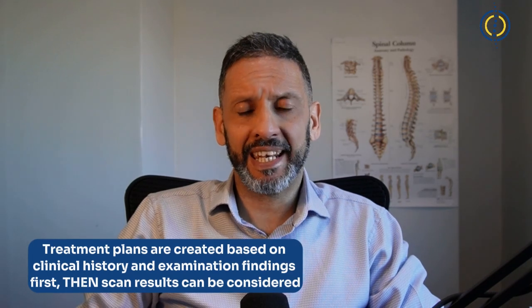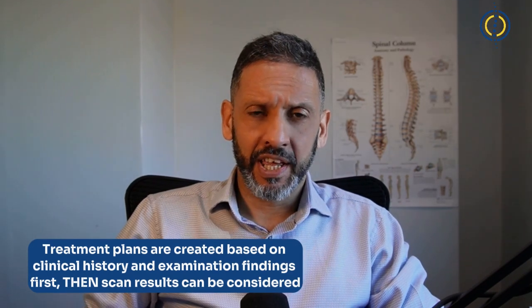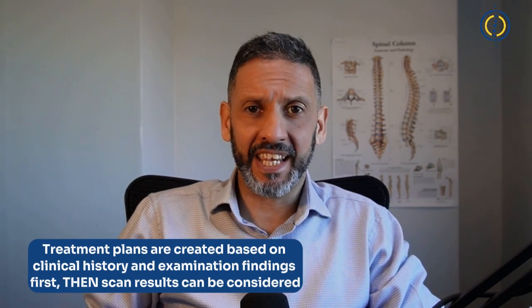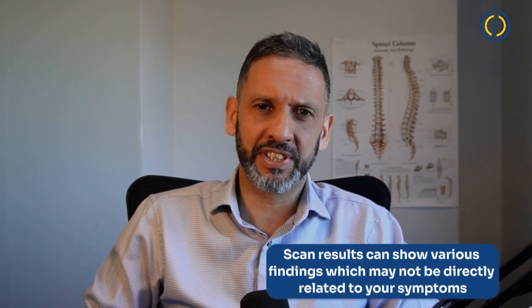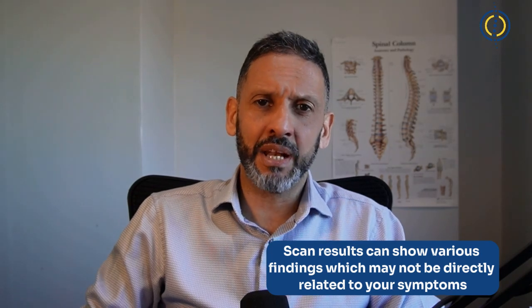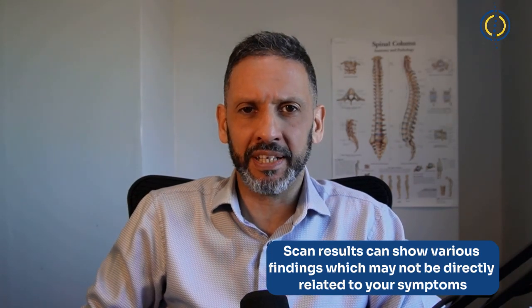The treatment depends on the diagnosis, and that comes from a very good, thorough clinical history and examination findings. That then has to tie in with a scan if a scan has been done. It's very important to do that first before diving into the scans, because these findings are very common in people who have never experienced back pain. So we have to be absolutely sure that the findings on your scan are definitely the cause of your pain.